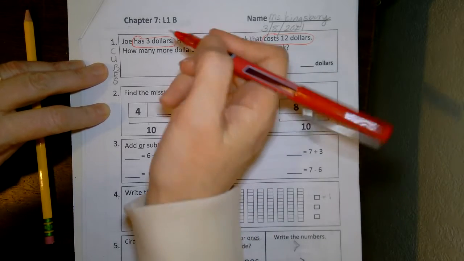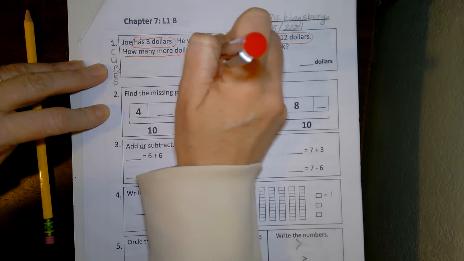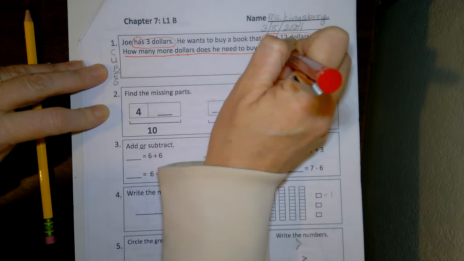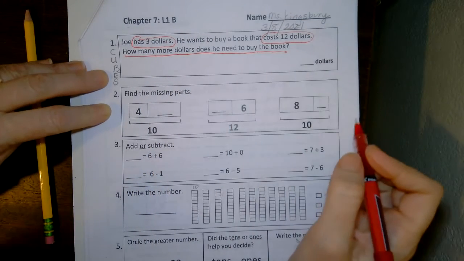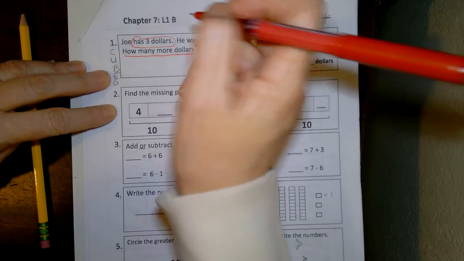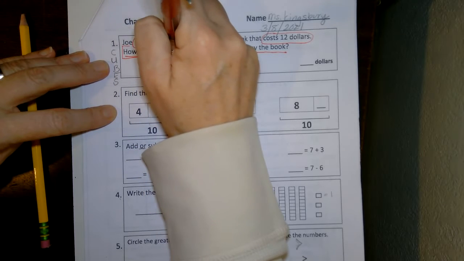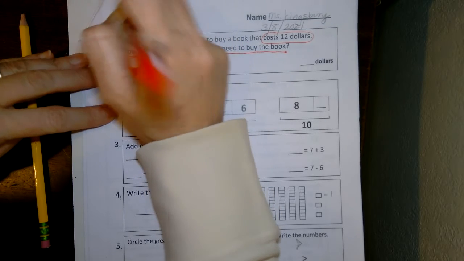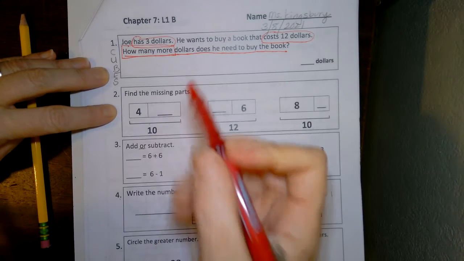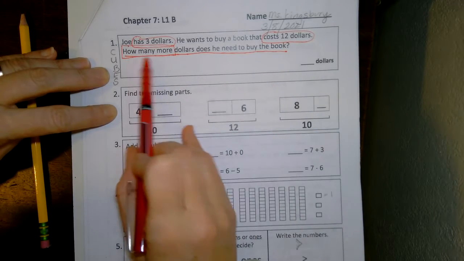How many more dollars does he need to buy the book? So here's our question for you. We're going to underline our question. How many more dollars does he need to buy the book? And then we're going to box keywords. And the keywords to me are how many more? How many more does he need? Okay, so we know that he has 3. It's going to cost 12. How many more does he need?